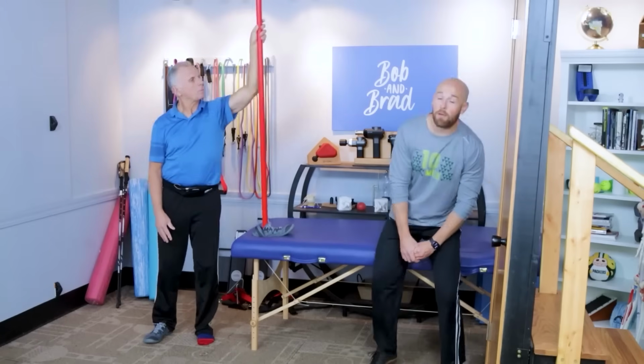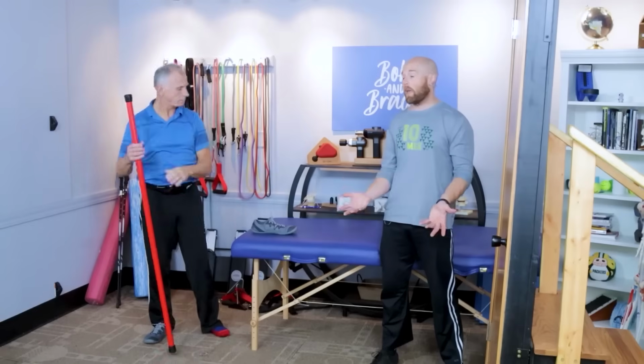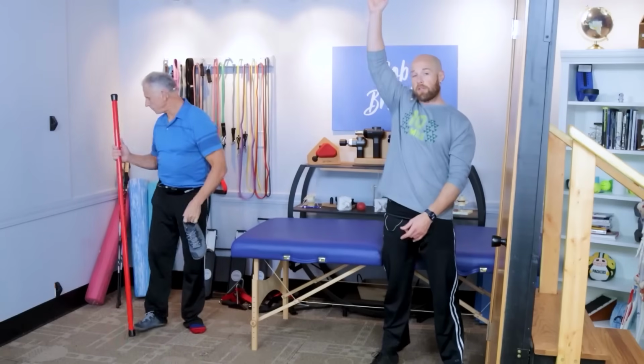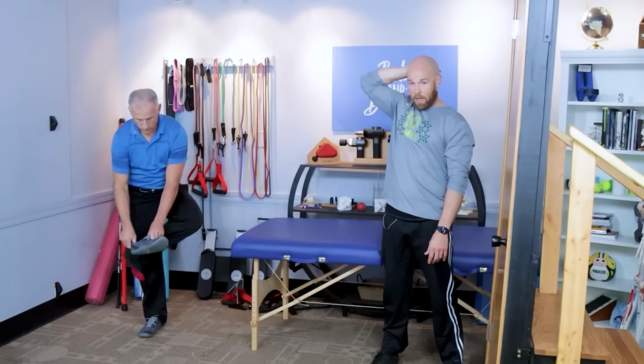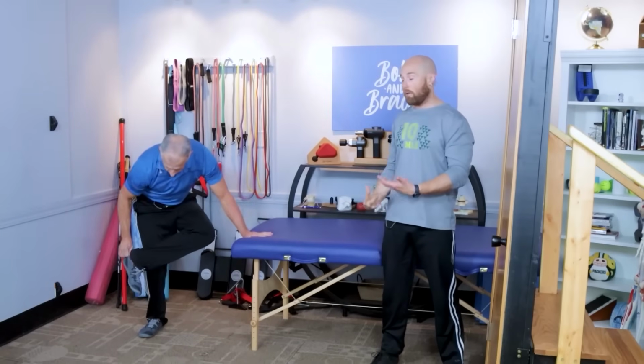We should mention if you happen to be walking and you're having this pain and you know that helps, you can try just sticking your arm up in the air for a little bit while you're walking, then put it behind your head and then down at your side if you're having pain while walking.